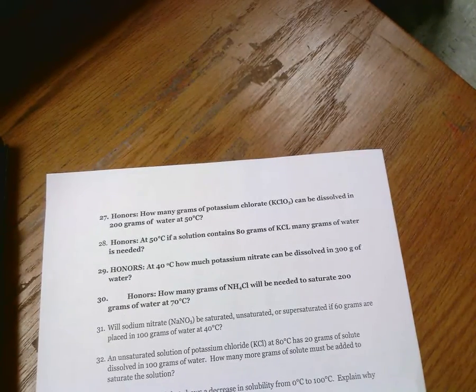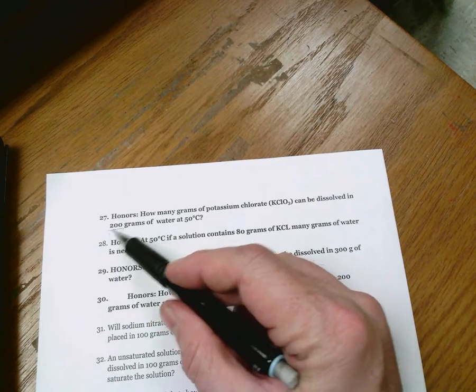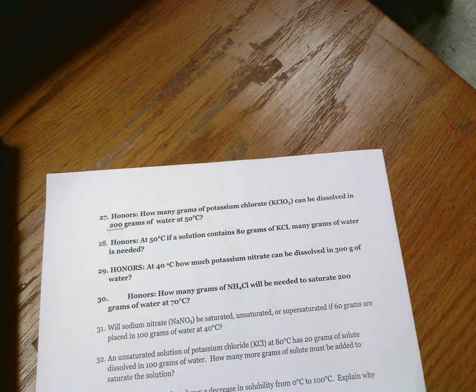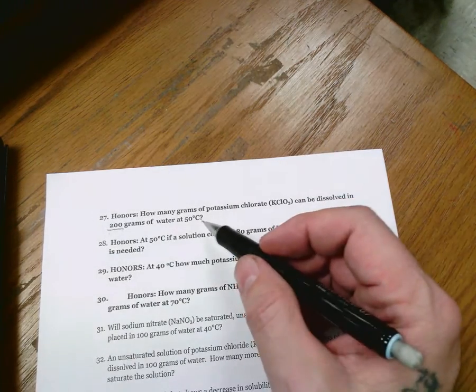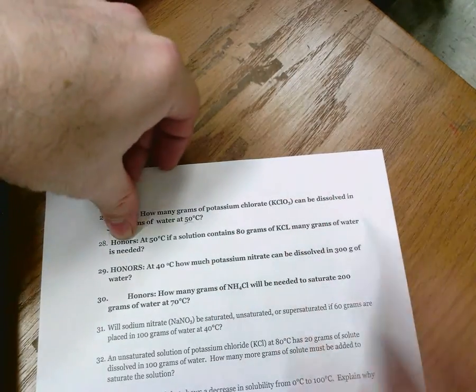Now, solving proportionalities, we'd love for you to be able to do, this proportionality is almost trivial at 200 grams of water. If it's any multiple of 100 grams, you know that you can just multiply whatever comes straight off the chart in 100 grams of water and double it. So at 50 degrees KClO3, I don't even have to solve a proportionality.